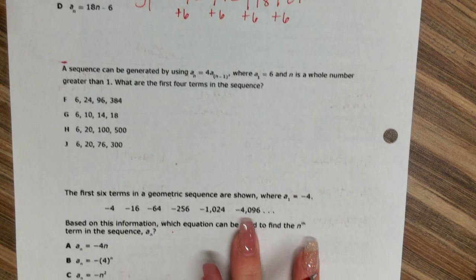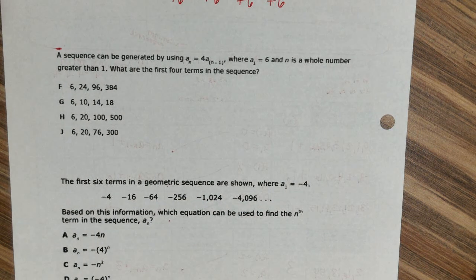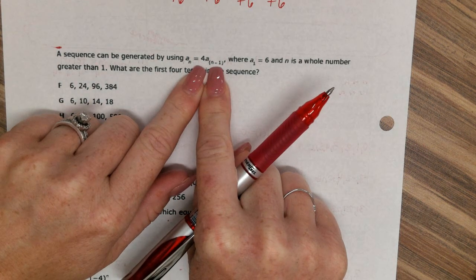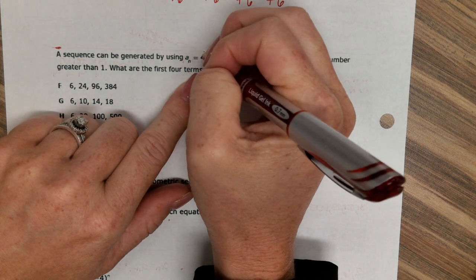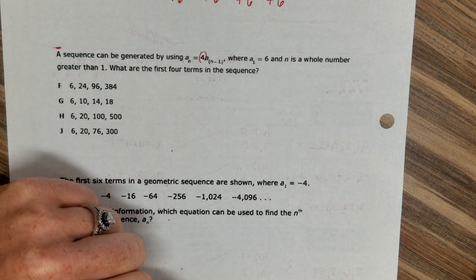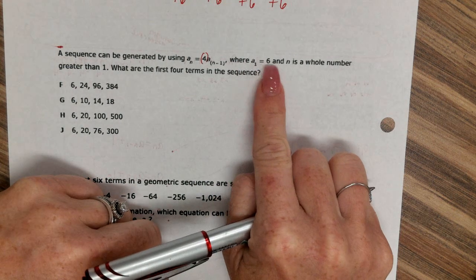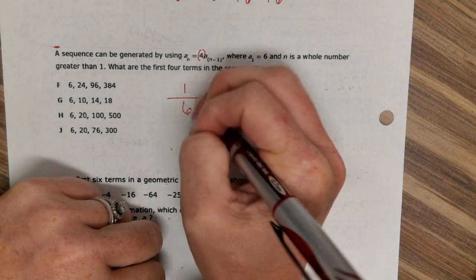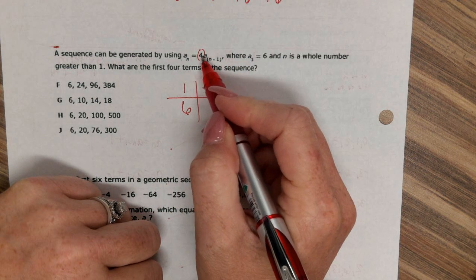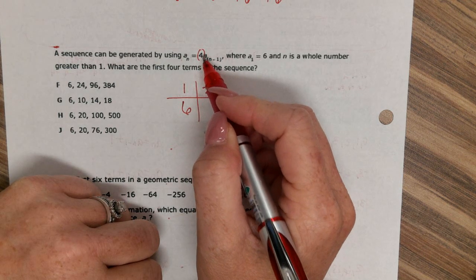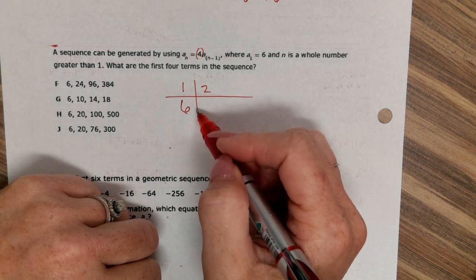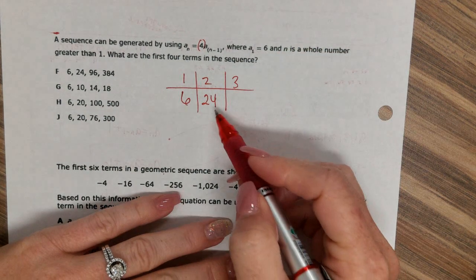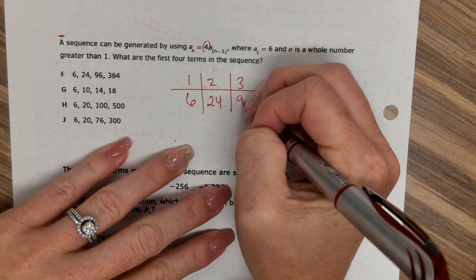All right, let's look at the next one. A sequence can be generated by using this formula. Isn't this the recursive formula? What are they saying to multiply by right here? 4. And they're telling you the first term is 6. So if the first term is 6, and they're wanting me to do what? Add 4 or multiply by 4? Multiply by 4. What would the second term be if I multiplied by 4? 24. What would the third term be? Well, I would do 24 times 4, which is 96.